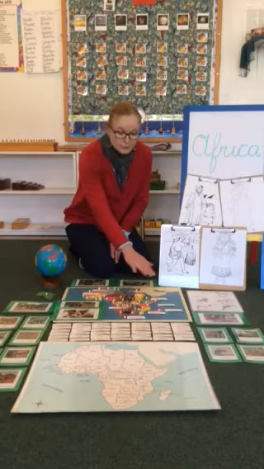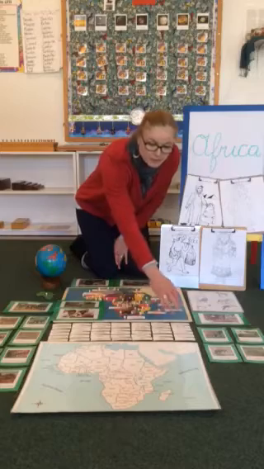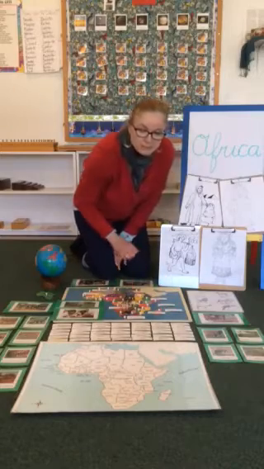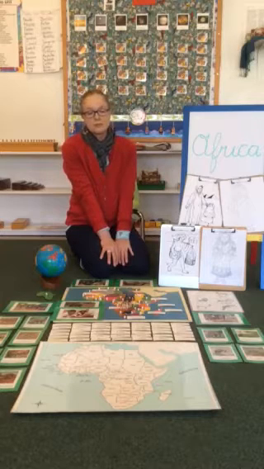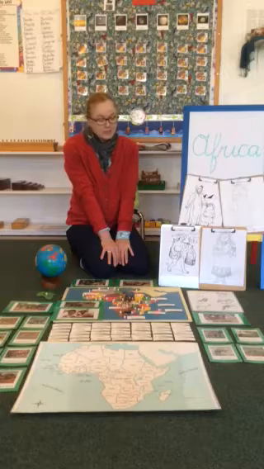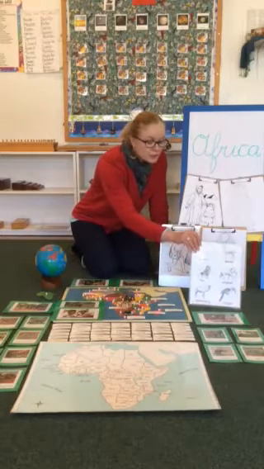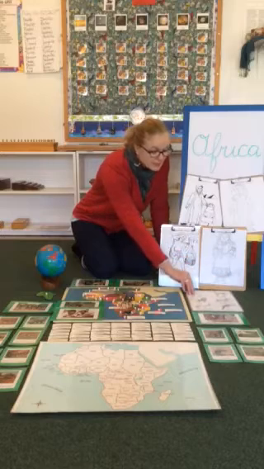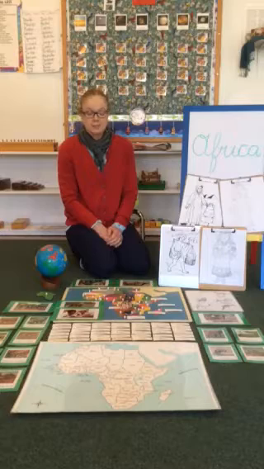I put out a few name cards to lay on the countries, but look how many more there are. And there's the control map that shows every single name of every country in Africa. But let's start with our animals. You have the worksheet of just a few animals that are very specific and native to Africa.